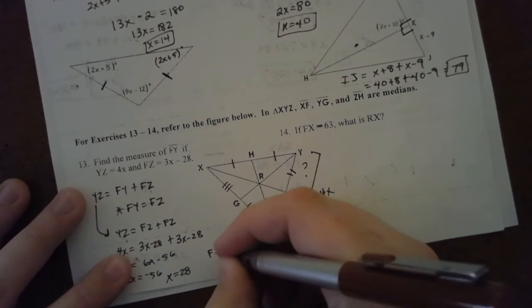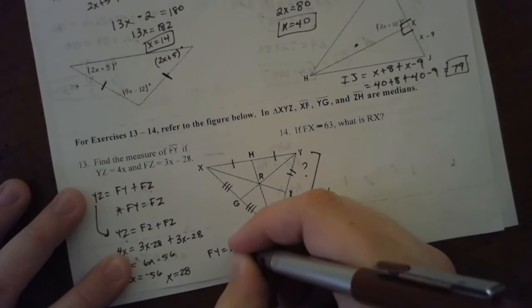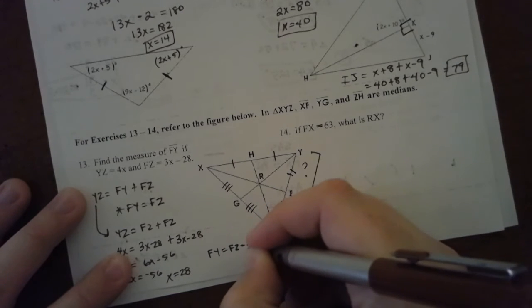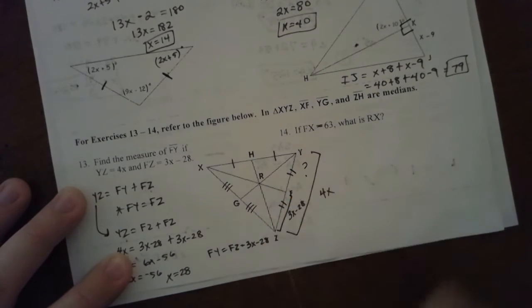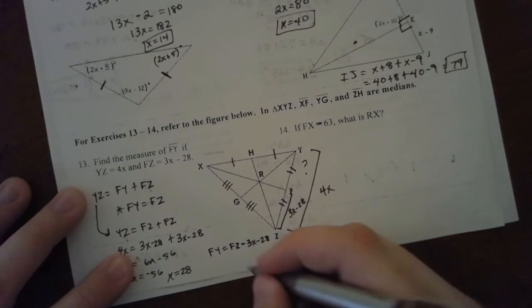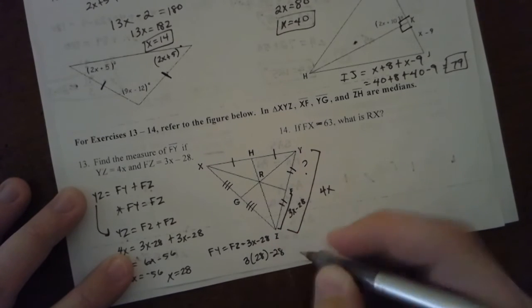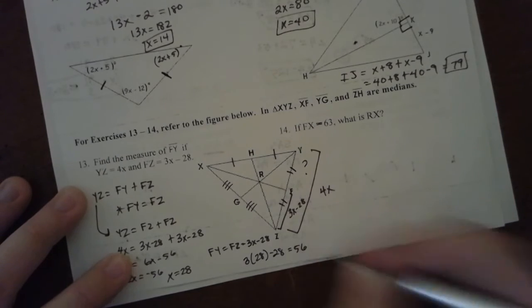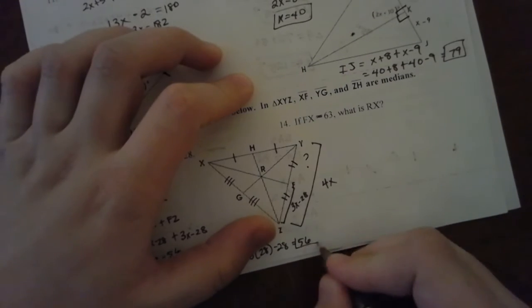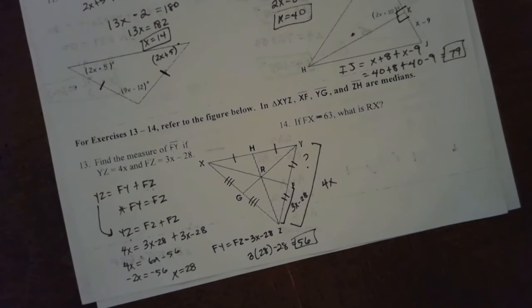So since FY was the same thing as FZ, that means it was equal to 3x minus 28. So if I want to plug in x, I can do that now. I've got x equals 28, plug it in. 3 times 28 minus 28, and that's going to equal 56. So FY is going to have a length of 56.